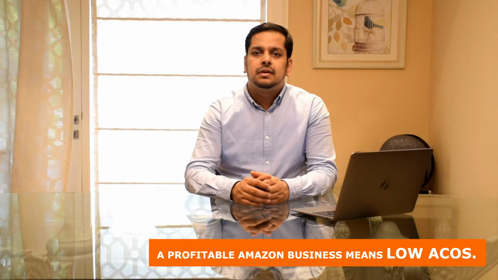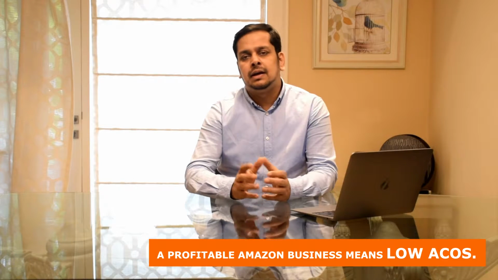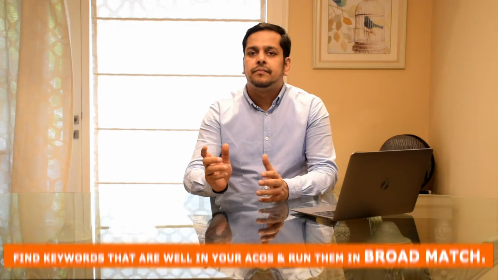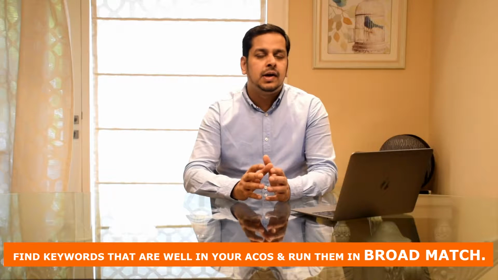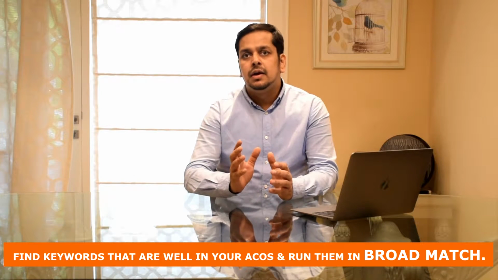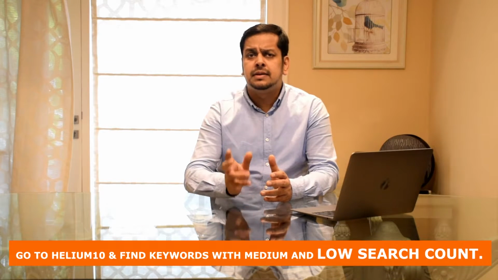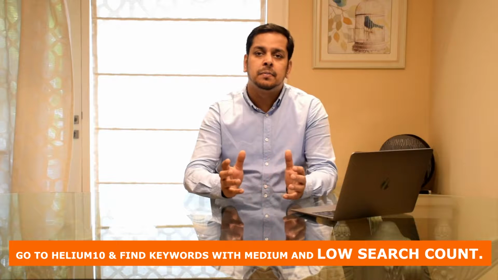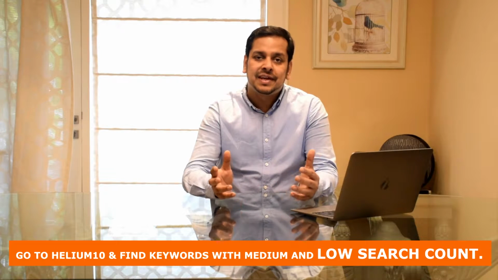So you can find the keywords if you are running the auto campaigns, and from there you can find some keywords that are doing well in your ACOS and put those keywords into the broad match. We just need to find 5 to 8 keywords, and if you're not running the auto campaign, then simply what you can do, you can go to Helium 10 and find the keywords that have a medium search count and have a low competition, or you can simply go for medium or low search count keywords and put those keywords into your campaigns.